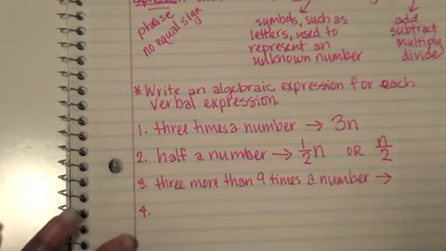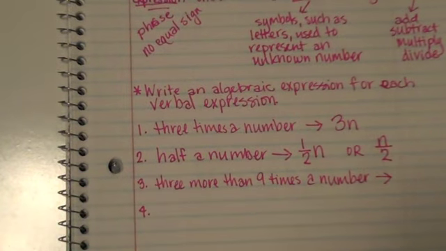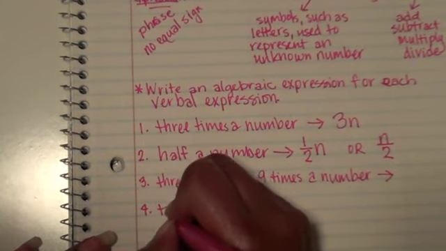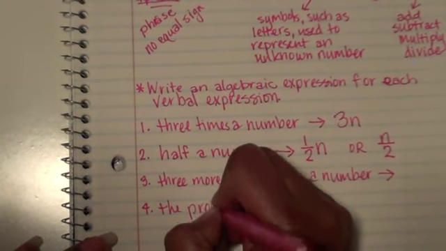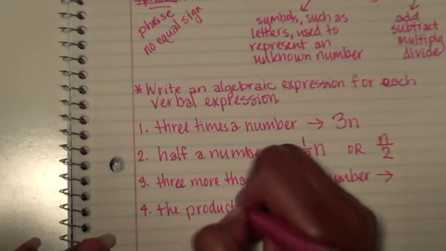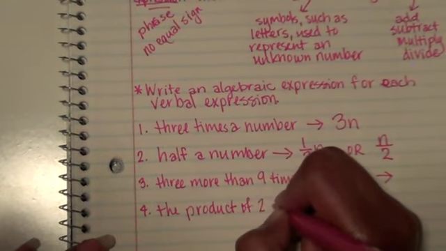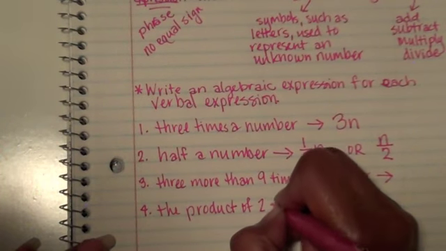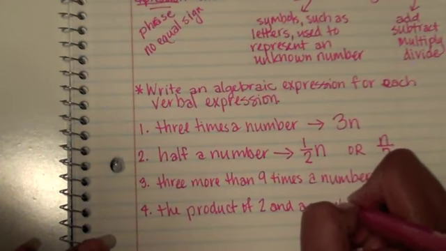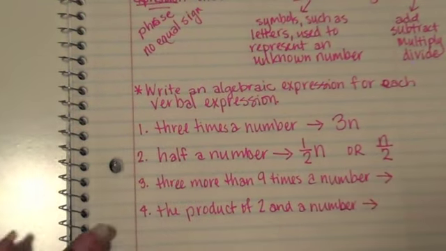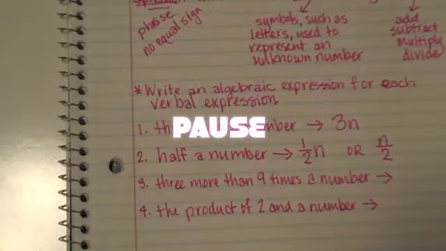Okay. 3 more than 9 times the number. And for number 4, I want you to give me the algebraic expression for the product of 2 and a number. Okay, so if you need to pause to do those two examples, you may.